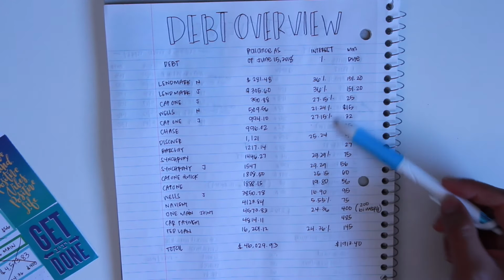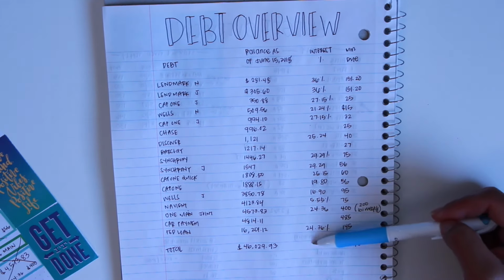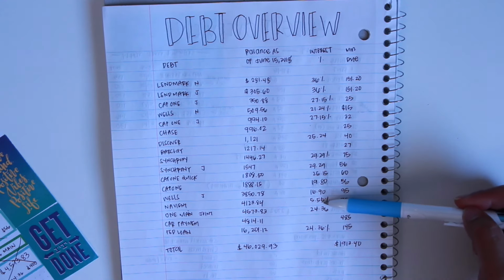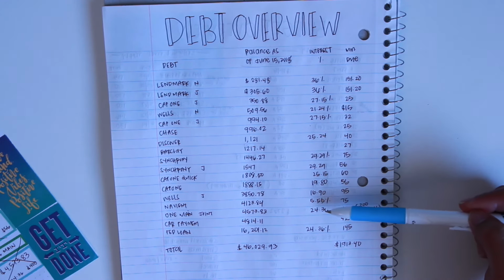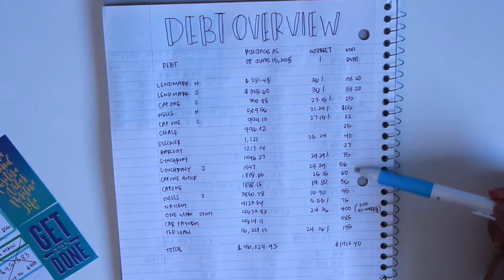And then for the interest on here, pay attention to the changes in this, because sometimes it will change depending on how long you've been paying off your debt. And then minimum payment amounts also.